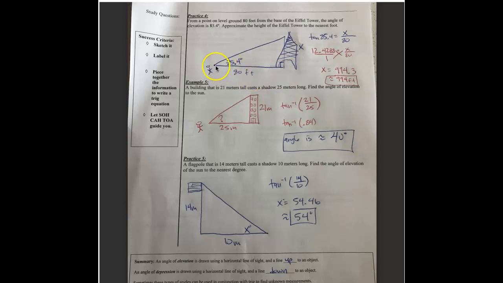This one says the angle of elevation is 85.4 degrees up to the top of the tower, and that is from a distance 80 feet from the base of the tower on the ground. The fact that it says on the ground is how I know to put it here. Then how tall is the tower? From the angle, the opposite side will be this, so basically the tower's height represents the opposite side. The distance on the ground, 80 feet, is my adjacent side again. And then I have my hypotenuse.